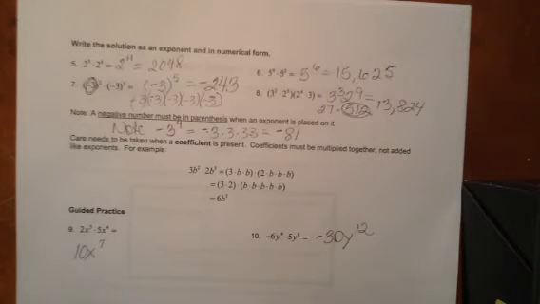So when we're multiplying with exponents, if we have the same base, then we can add the numbers on top as the exponent, and we can combine it into a more simplified answer. The next one will be on division of exponents.